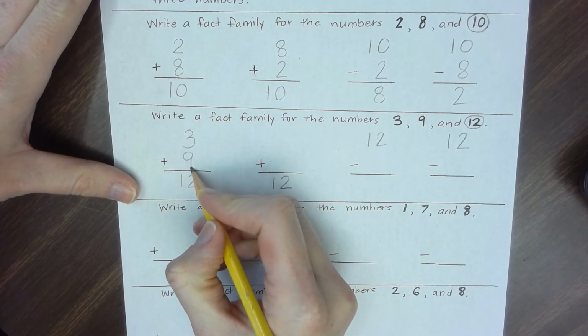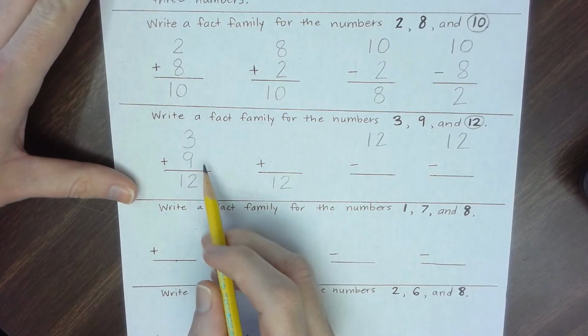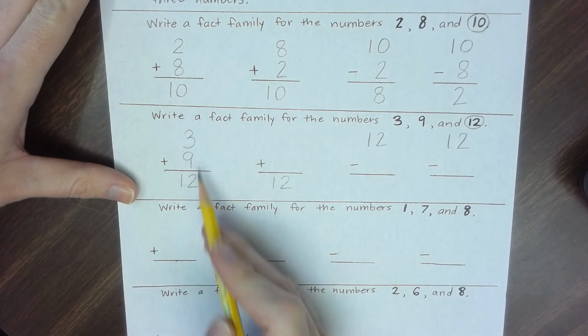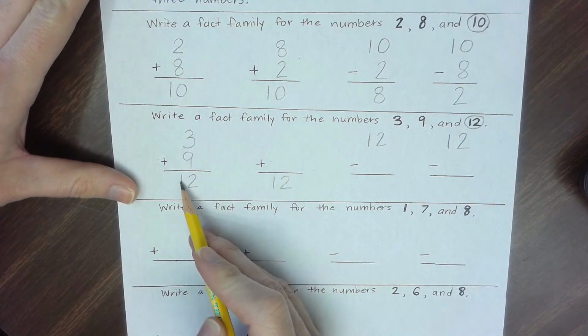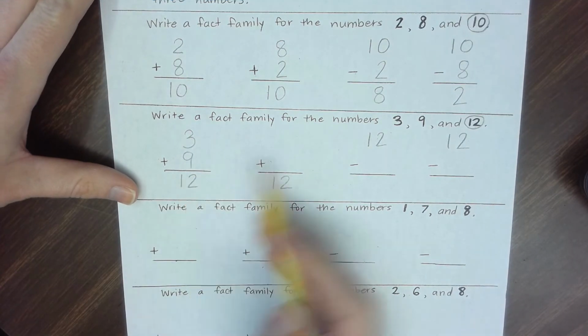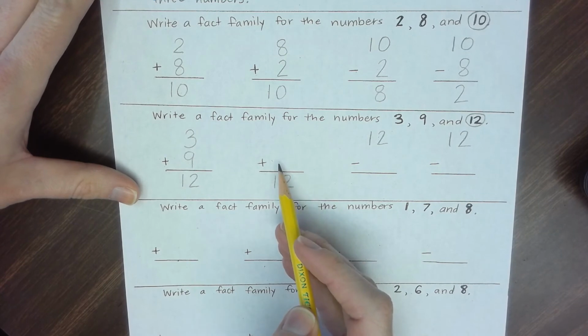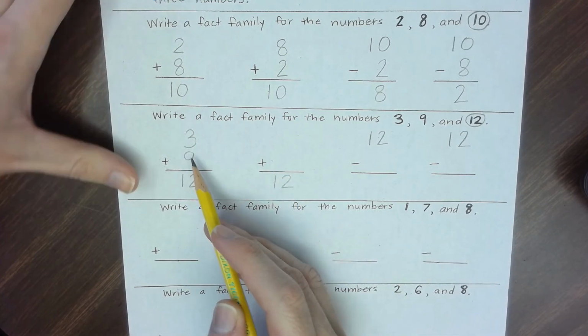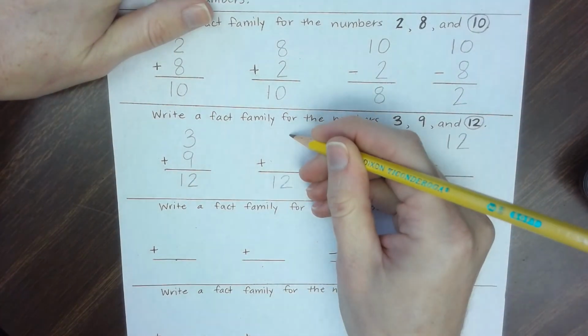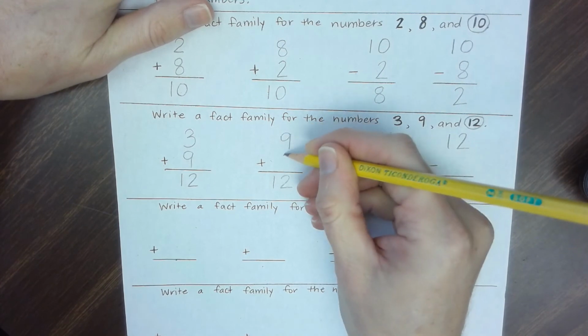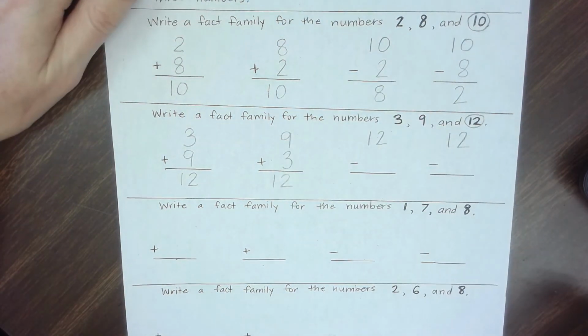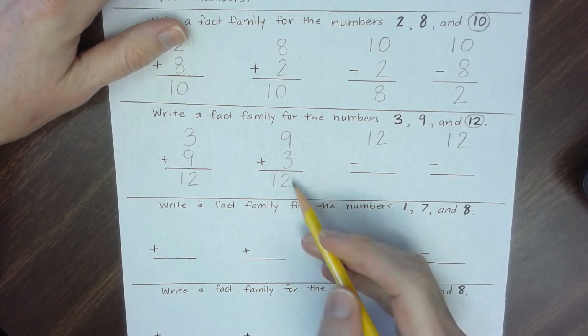Is that true? This is an adding 9 fact. So what's 1 less than 3? 2. Put a 1 in front of it. Easy peasy. Now we can't say 3 plus 9 again. We have to flip them around. So if you flip the addends, we'll have 9 on top and 3 on the bottom. 9 plus 3 equals 12.